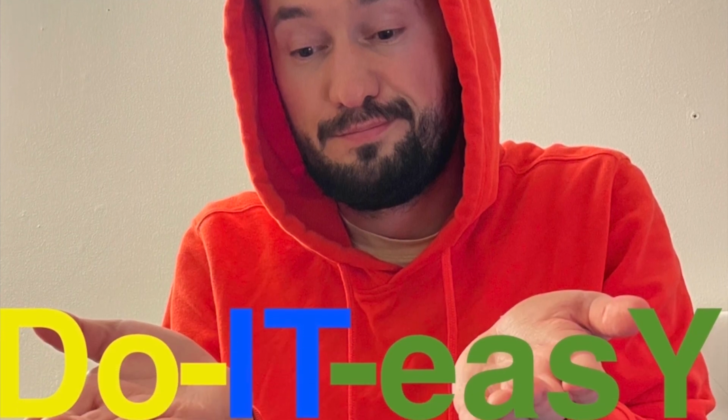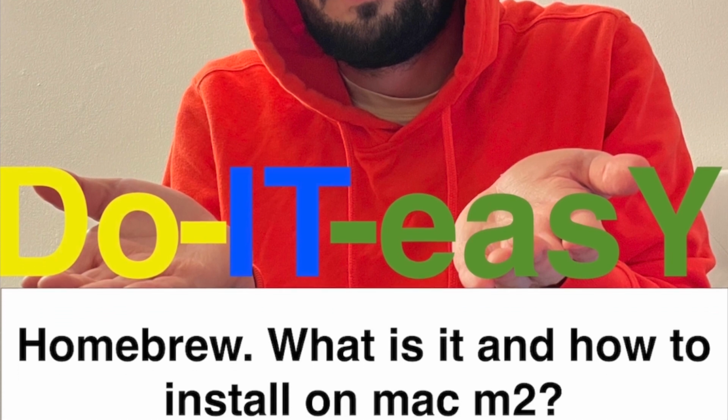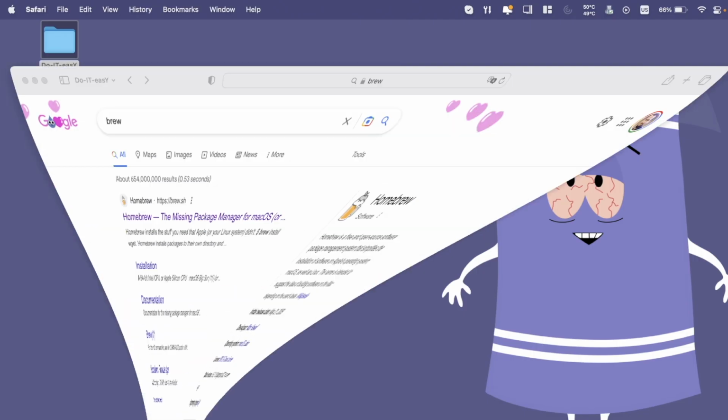Hi guys, today we will talk about Homebrew. What is it and how is it installed on the Mac M2.